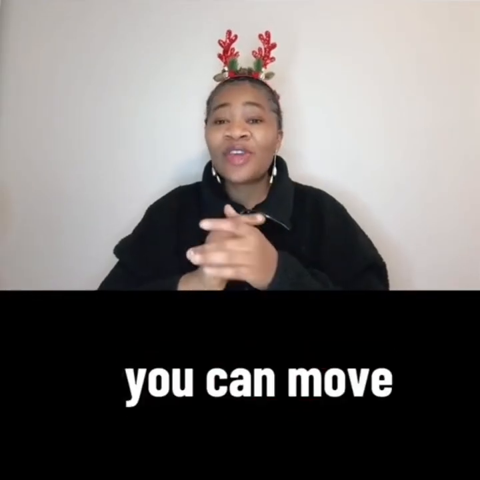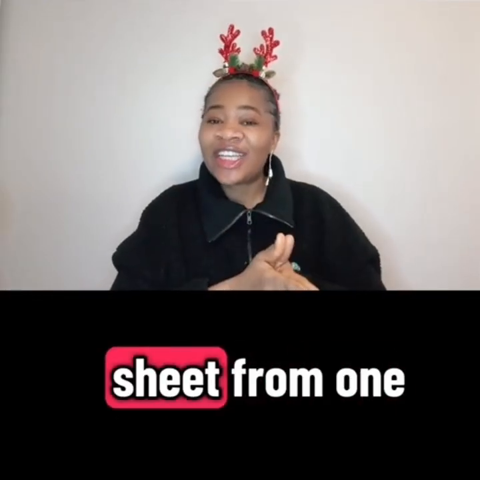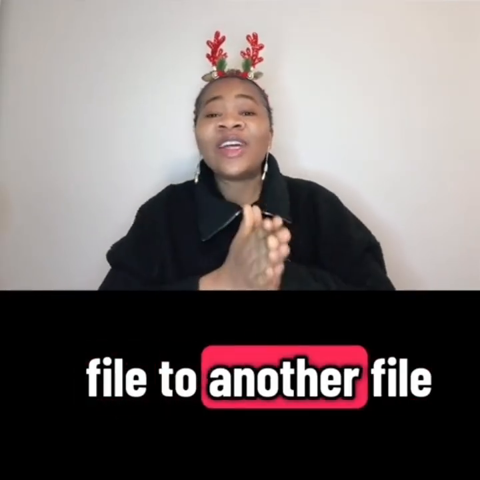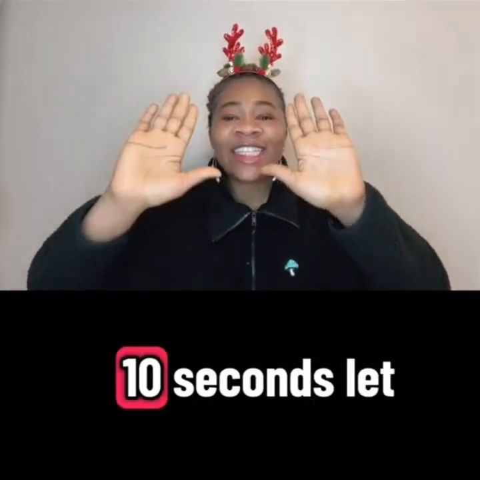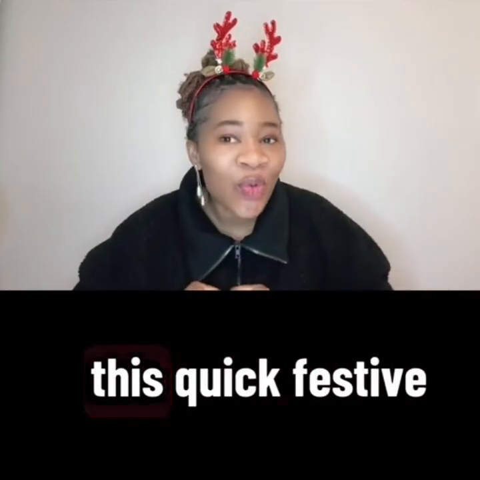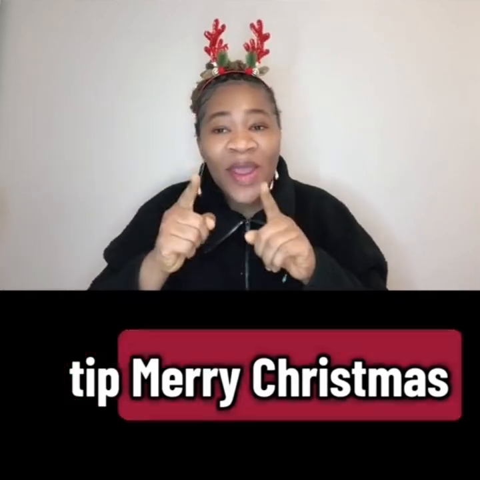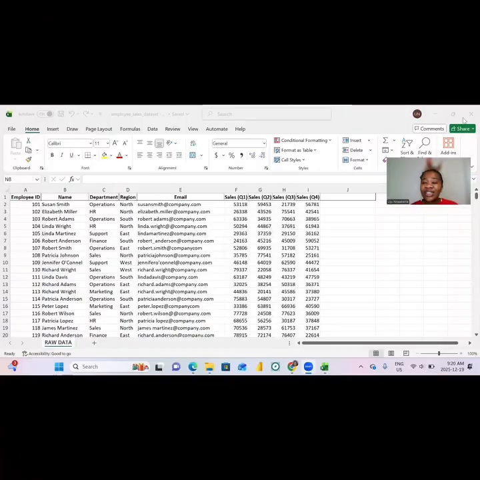Did you know that you can move an entire Excel sheet from one file to another file in less than 10 seconds? Let me show you this quick festive tip. Merry Christmas. So this is how we're going to go about it. Stay till the end so that you understand every part of this, and I promise to keep it simple.